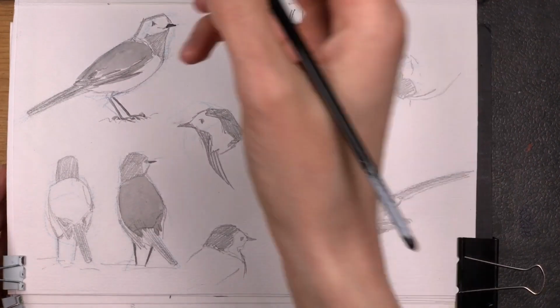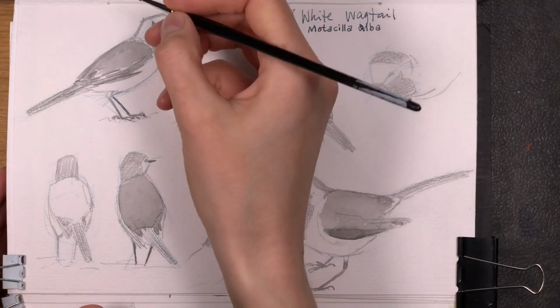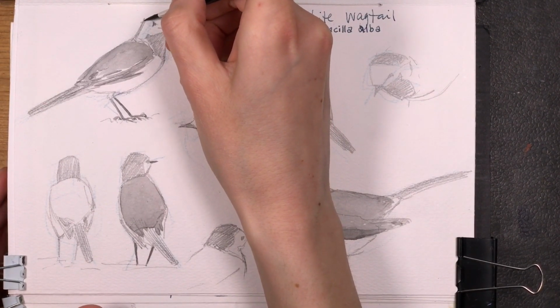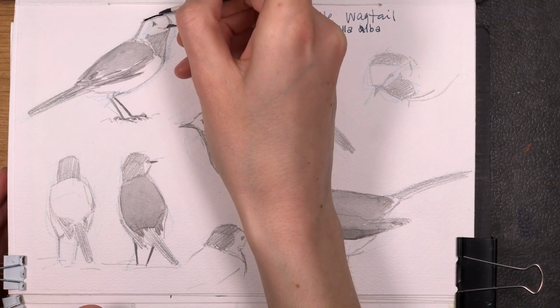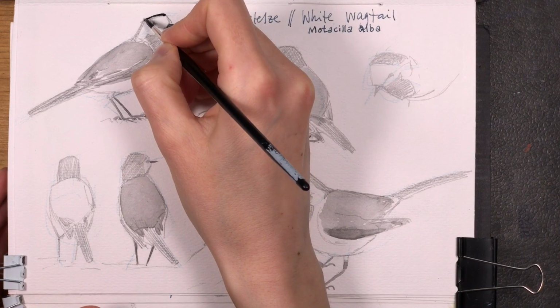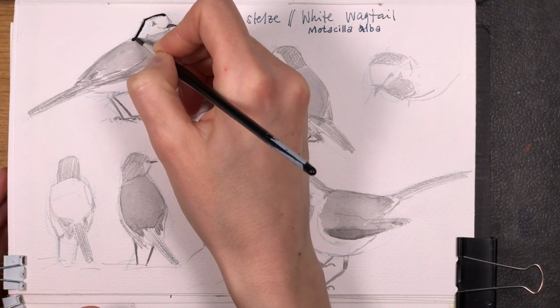Now that everything has dried, I can go in with my Payne's Gray and add the darker part of the bird. I don't want to overwork this, so I want every brush stroke to count.